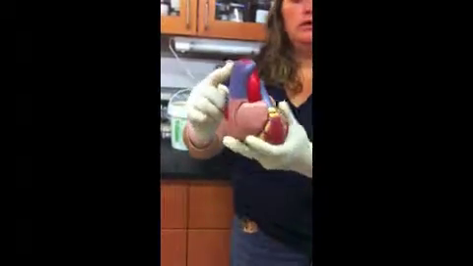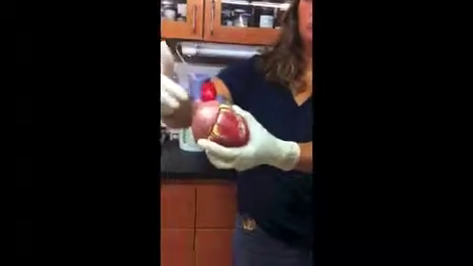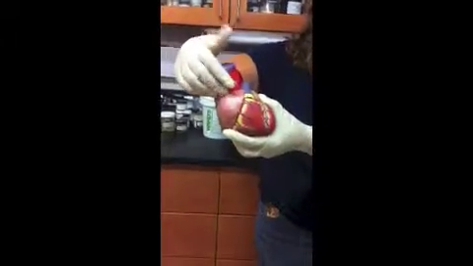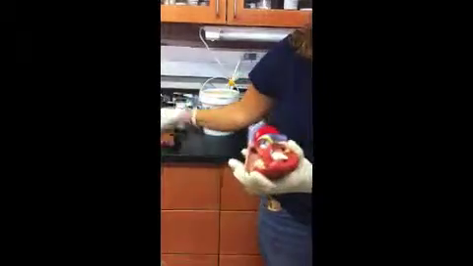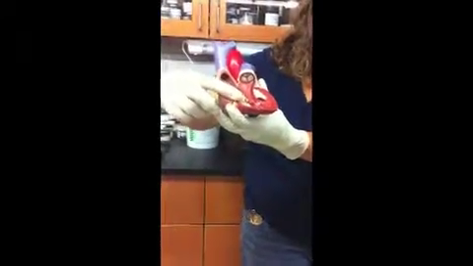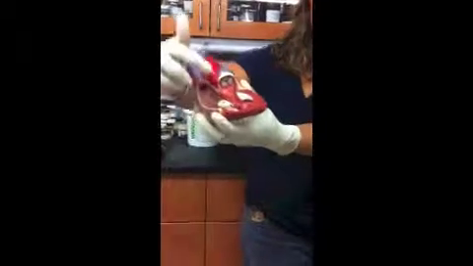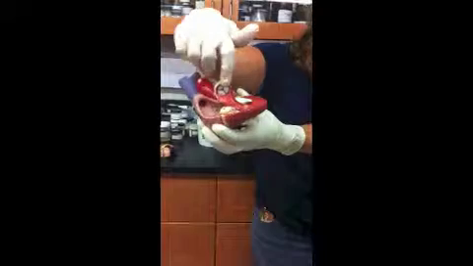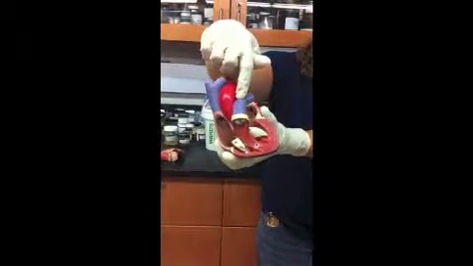Superior vena cava. This is inferior vena cava. It's going to come into the right atria. From the right atria, blood flows through the tricuspid valve into the right ventricle.